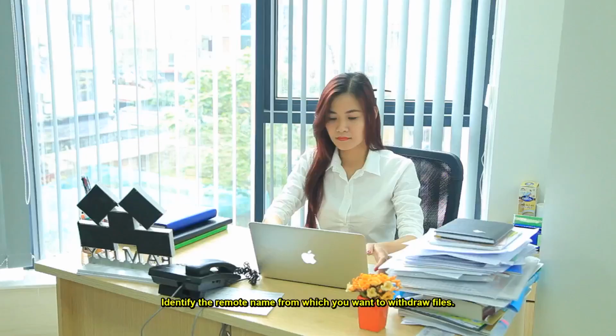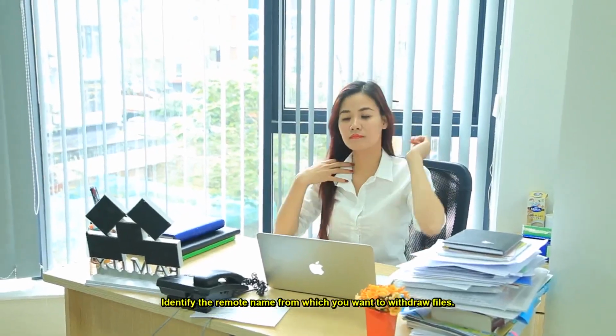Once rclone is ready, list your configured remotes by running rclone listremotes. Identify the remote name from which you want to withdraw files. Next, navigate to the directory where you wish to store the files locally.